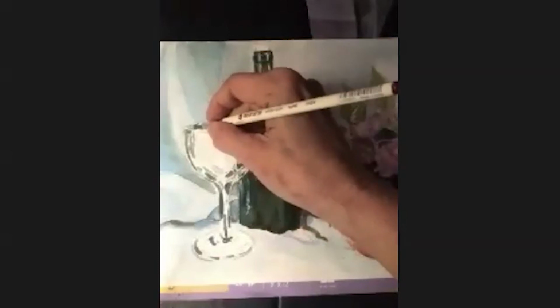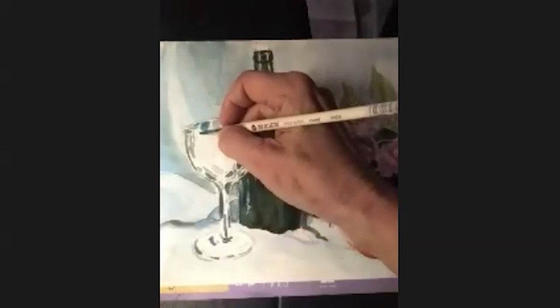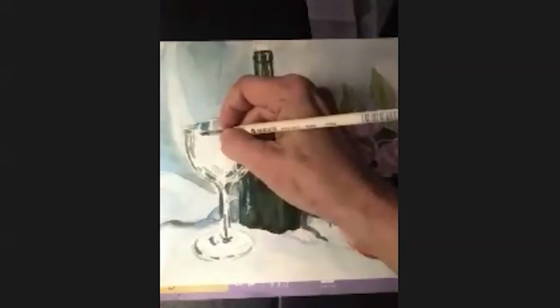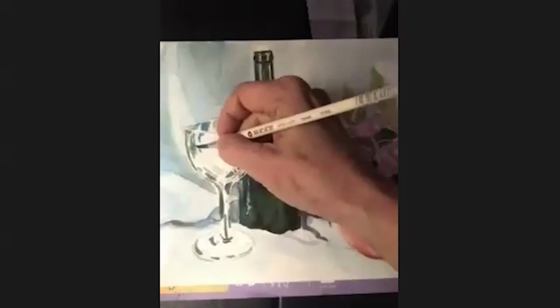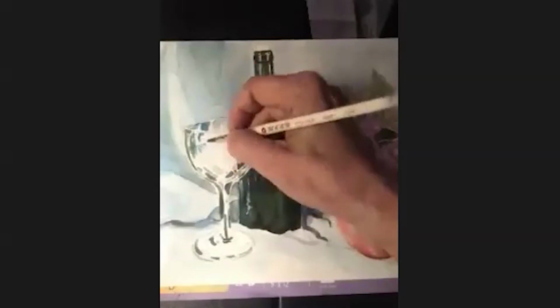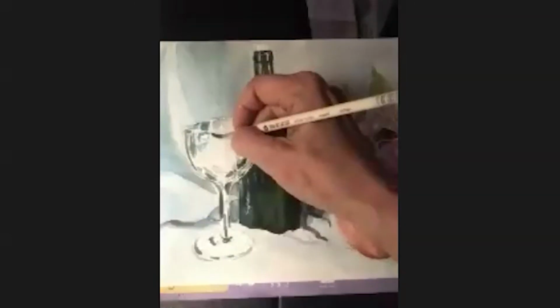Well, this really does look kind of blue right here. And then when I jump down to this side of the rim, I have drawn some reflections, some highlights rather, excuse me.